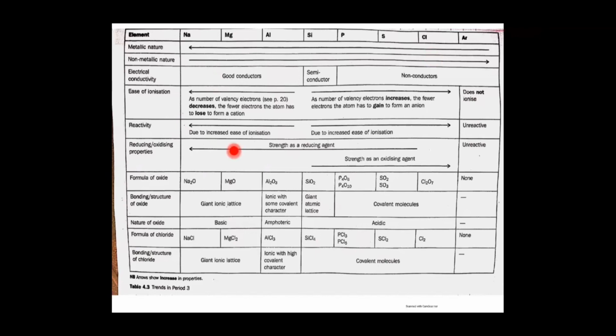Strength as an oxidizing agent and reducing agent. Metals are typically reducing agents. The easier it is to become an ion, the stronger a reducing agent it is. Non-metals are typically oxidizing agents. The easier it is for a non-metal to become an ion, the stronger an oxidizing agent it is. Ar isn't reacting, it has no space on the shell, it's full up, it has no time for anybody.